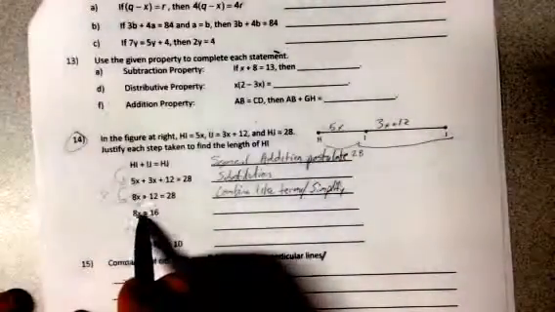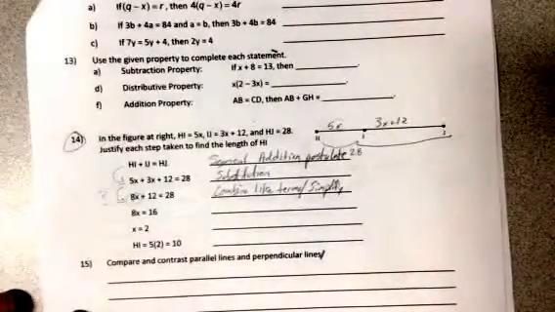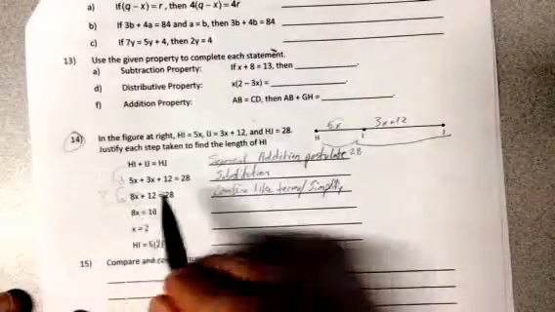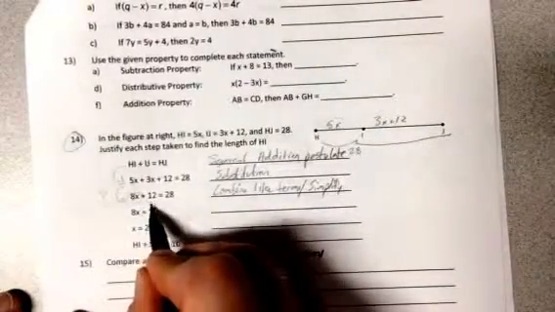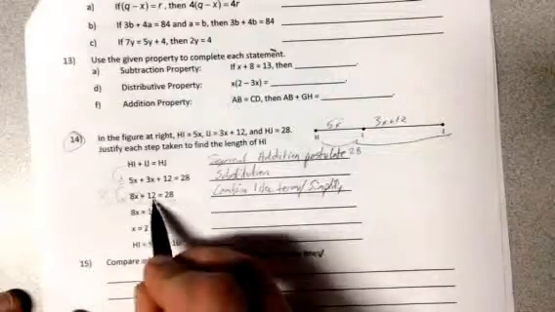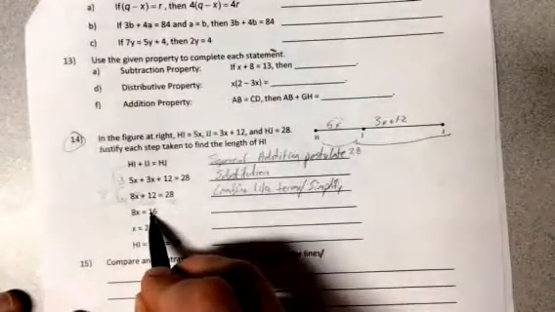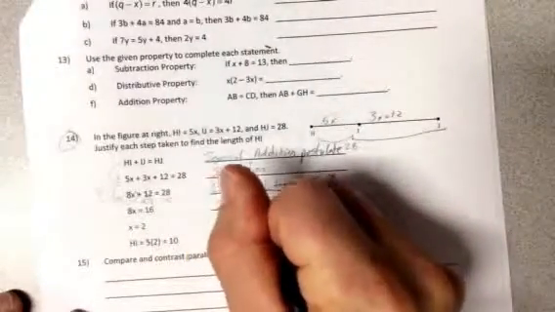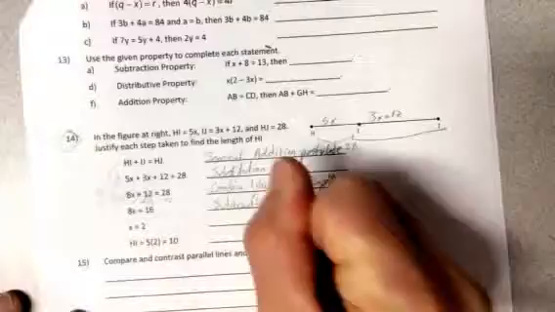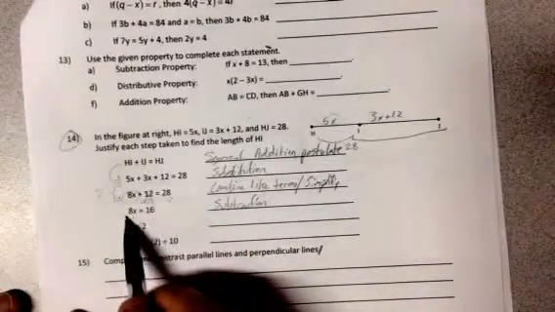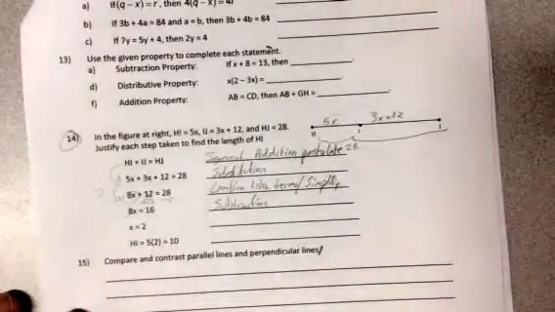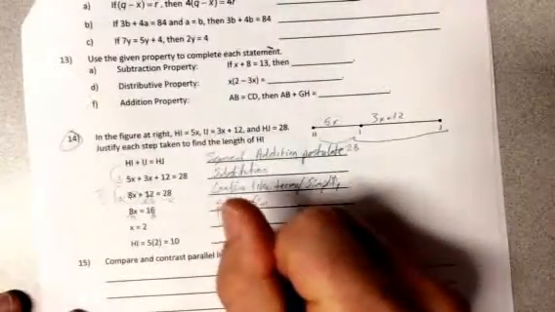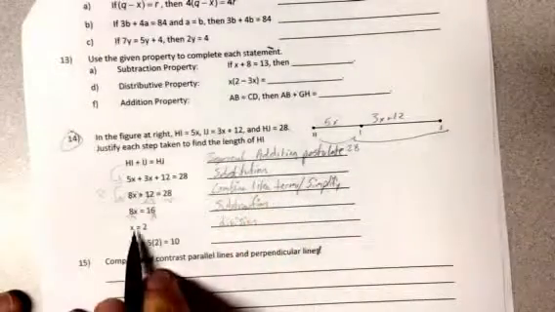Okay, now we just have 8x on that side, and now we have 16 over here. Well, how did that happen? If I look back, what would I do next? I would minus 12 and minus 12, and 28 minus 12 is 16. That cancels out. That means they must have used the subtraction property. Okay? And the next step will be to divide both by 8. So this is the division property, and that's x equals 2.